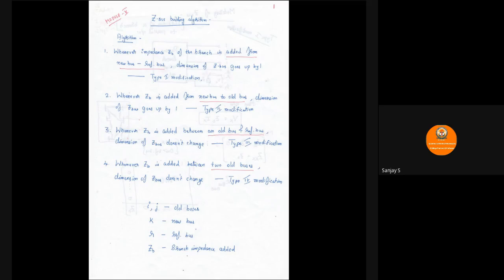If we write them in the matrix form, we get bus admittance matrix. Similarly, here for any given power system network, we try to build bus impedance matrix.